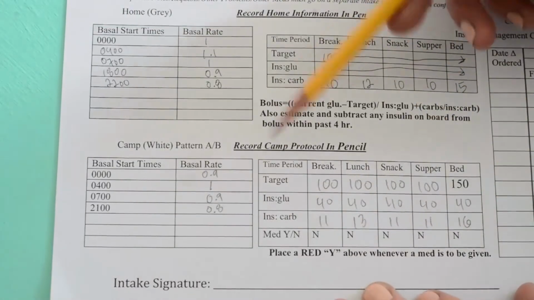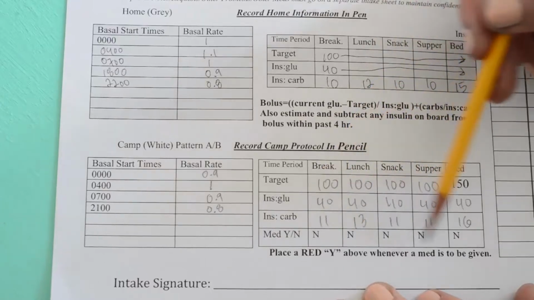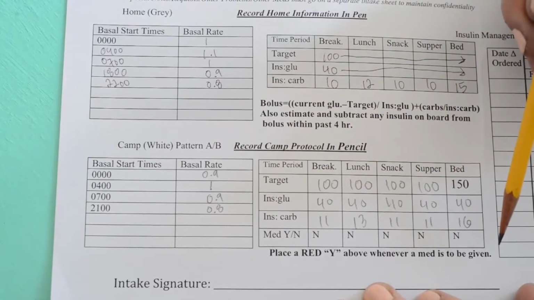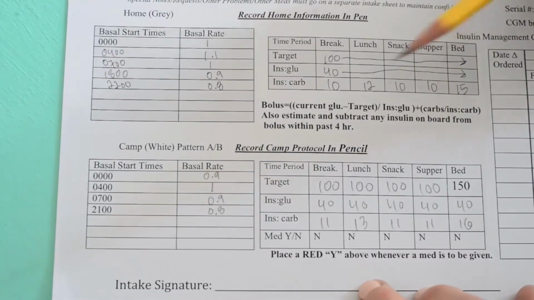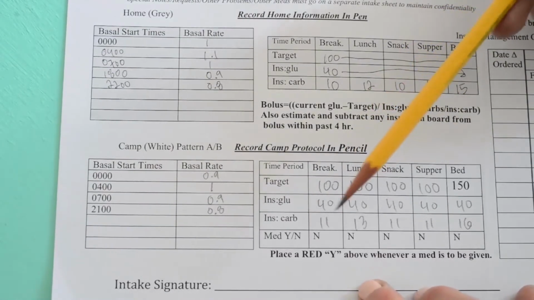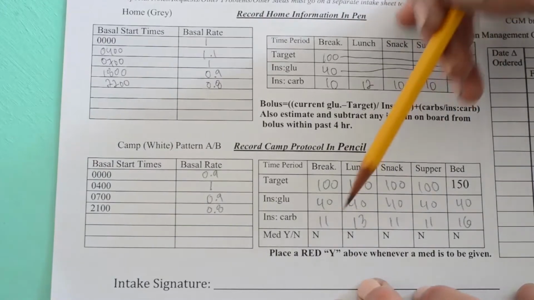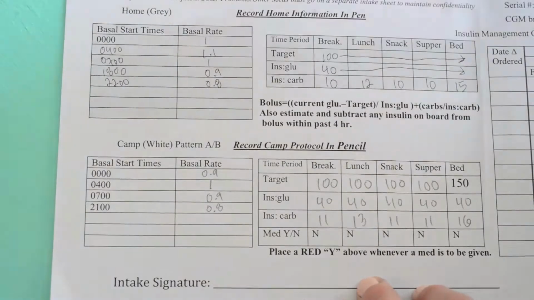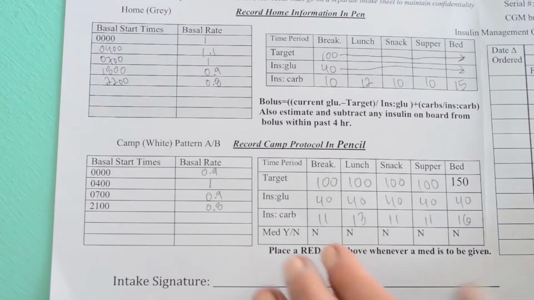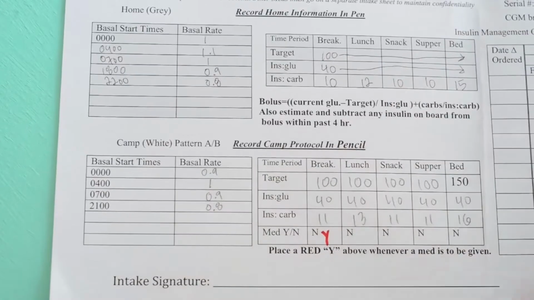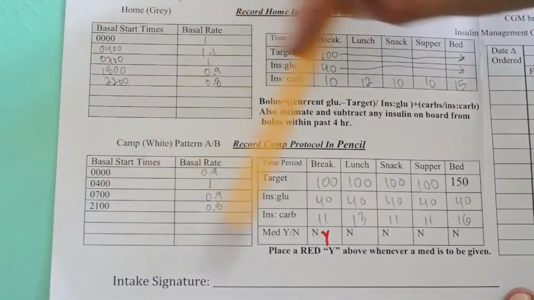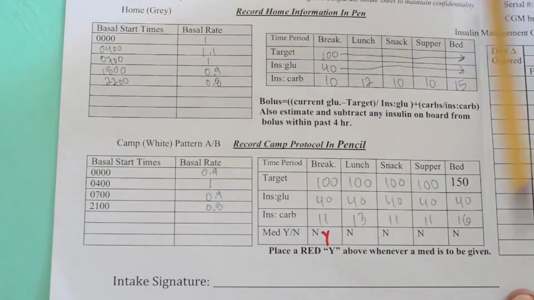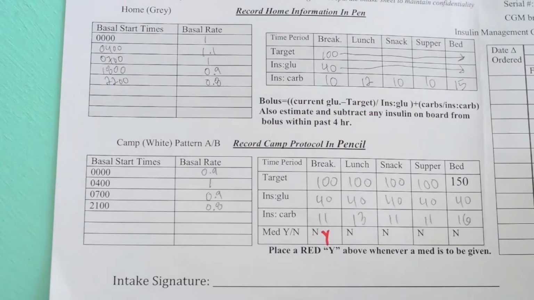So now we have the camp protocol. Down here we have medications. If the kid is taking another medication that is not insulin, like an allergy medication or something like that, that needs to be given at a certain time, we would write down what time of day that camper receives that medication by putting a red Y there. So let's say this kid takes allergy medications in the morning every day. We would put a red Y right there. This section is what we refer to most of the time while we're working at camp. This is their current insulin regimen and is updated at all times. Next, I'll show you how we make changes.